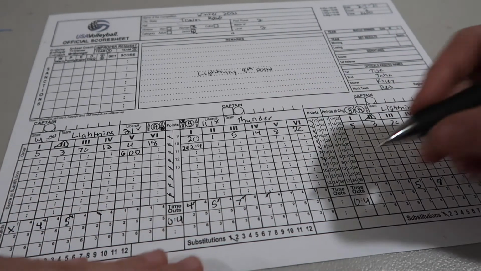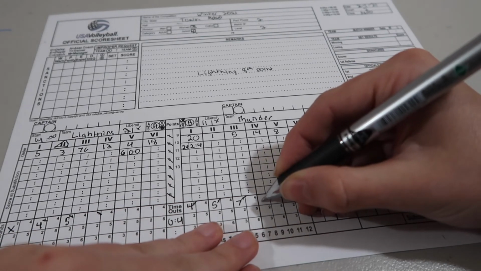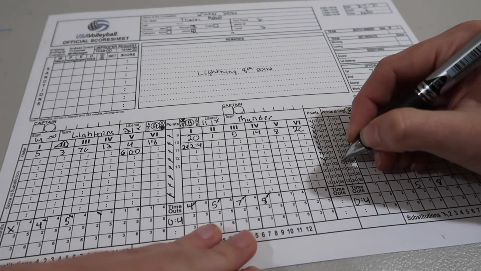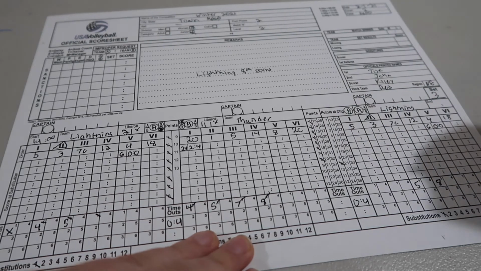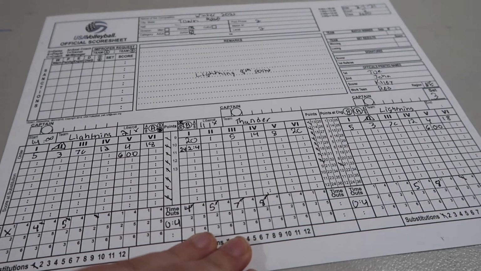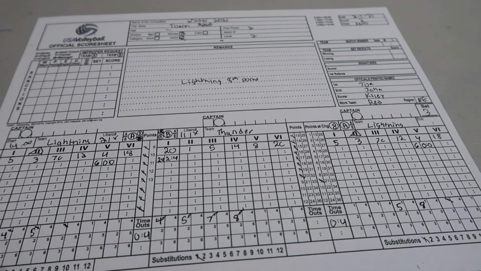Okay, now Lightning wins the next point. You're going to put a number 8 here, and you are going to cross off that 9th point right here to continue. You now have number 6 serving, so you're going to cross off the 1 there, and you continue going until the end of the set.